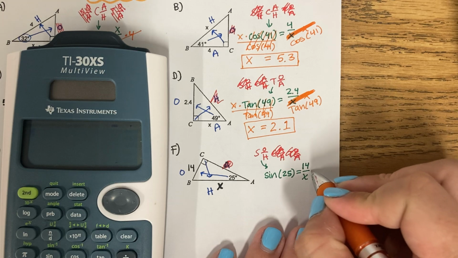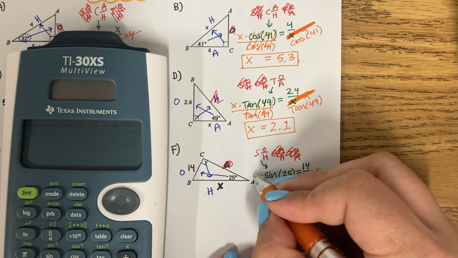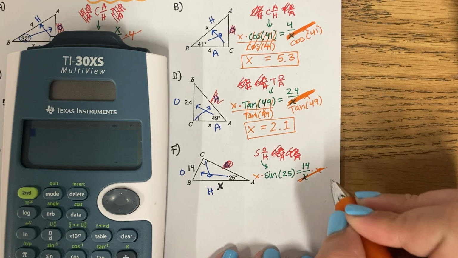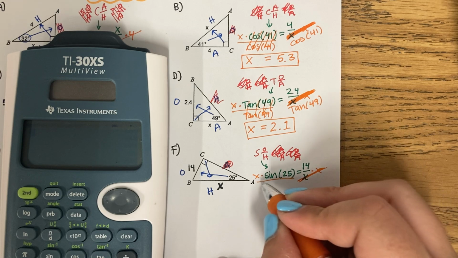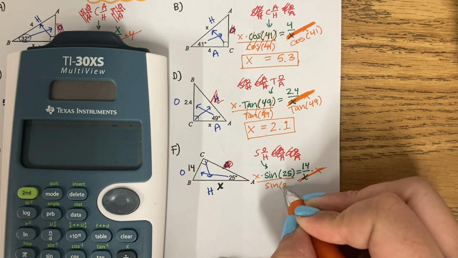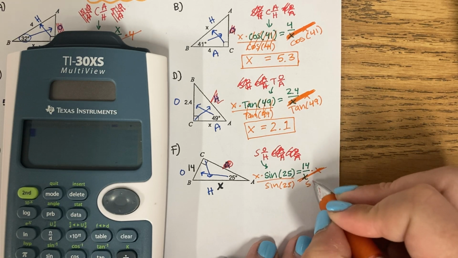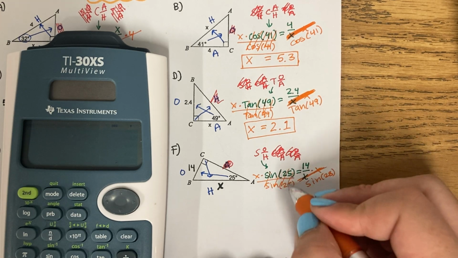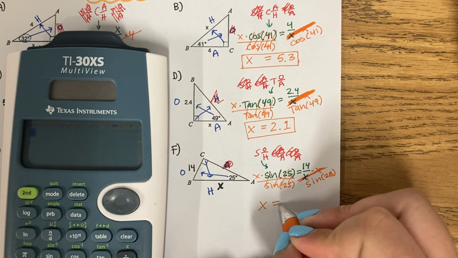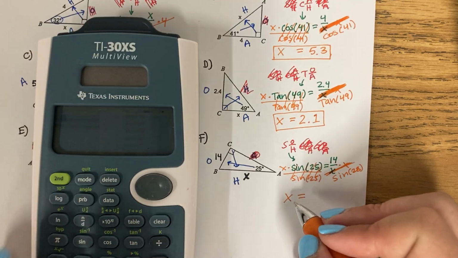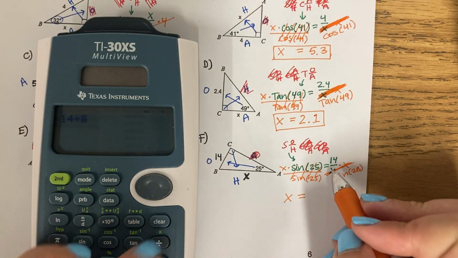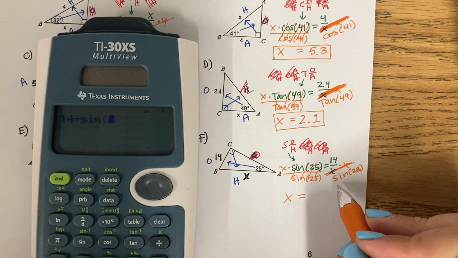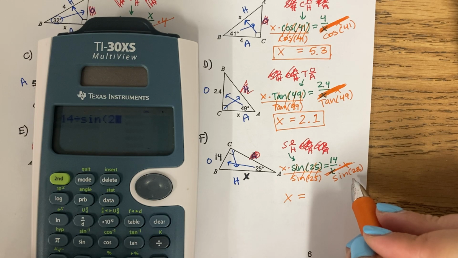X is in the denominator. I want to get rid of that fraction. X is now gone, and now I want x to be alone. So I get rid of the sine 25. Sine 25 is gone. X equals 14 on top divided by the trig function sine of 25.